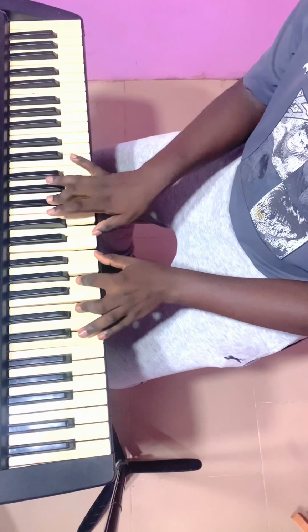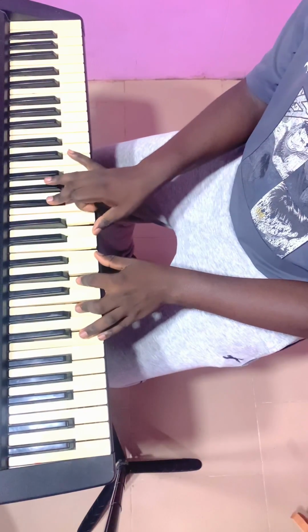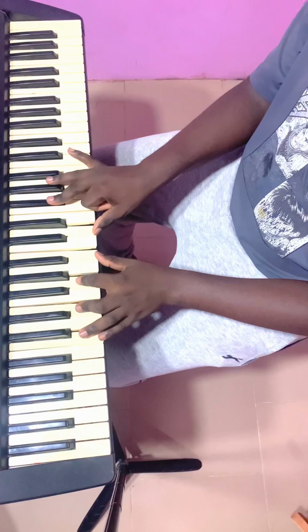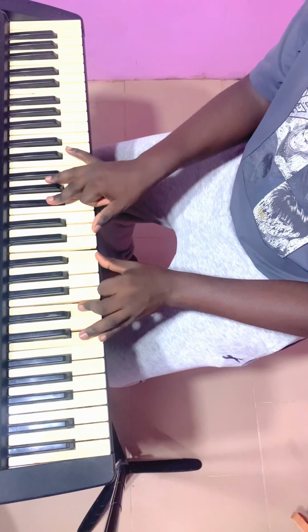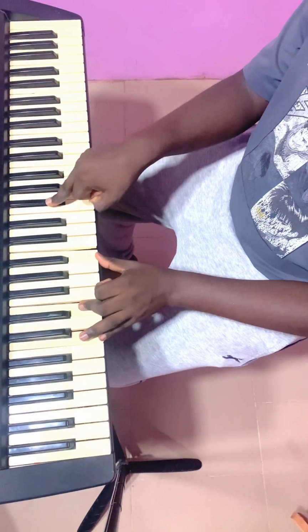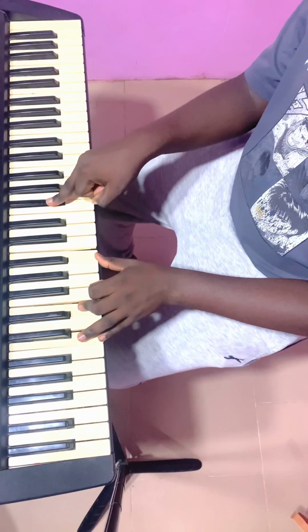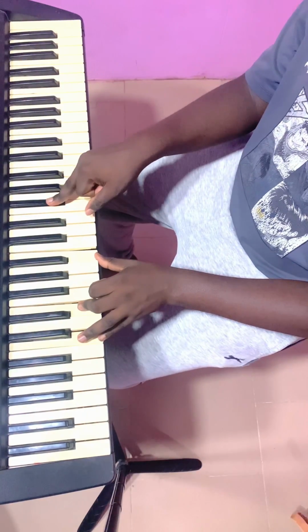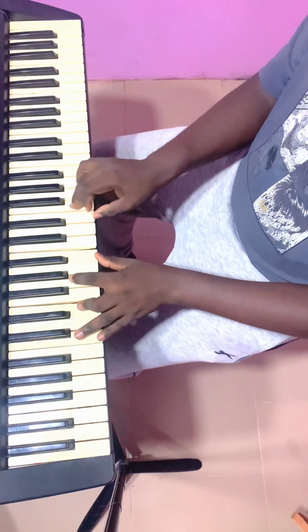We learned in our previous video that you can take the fifth out and the other extension out, so this can become our major 9th sharp 11 chord. So that is it.